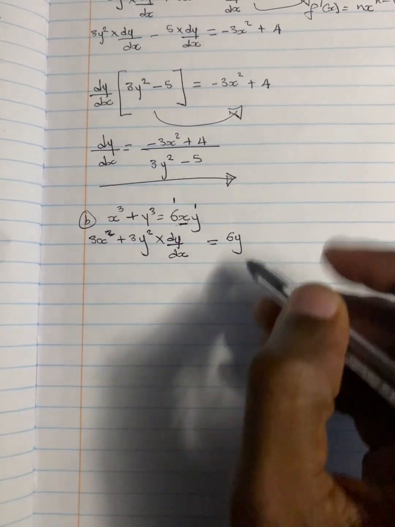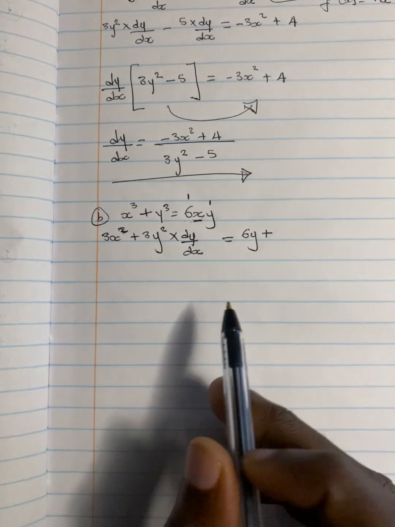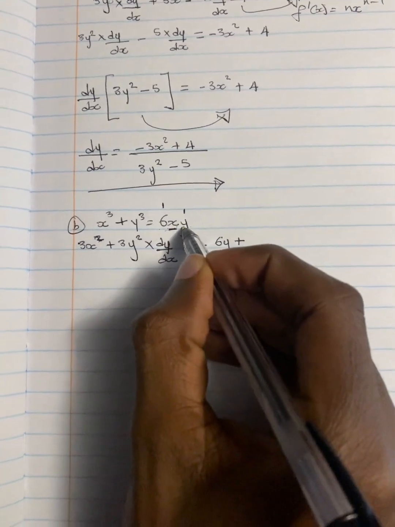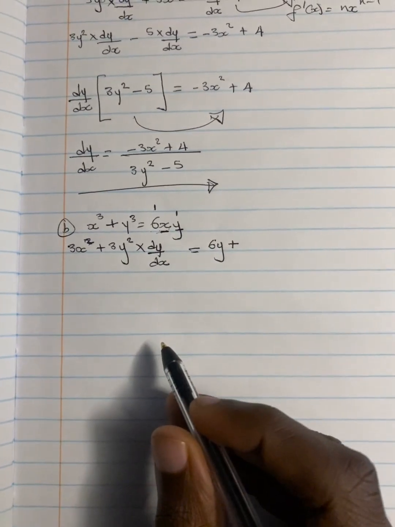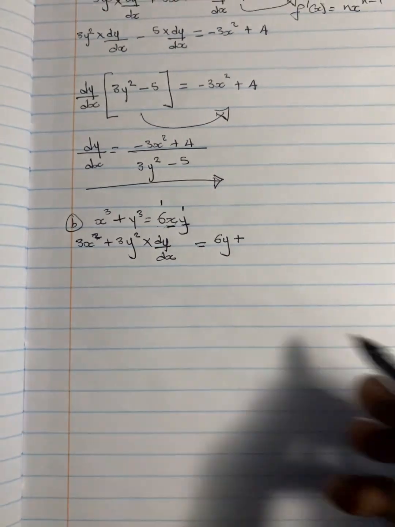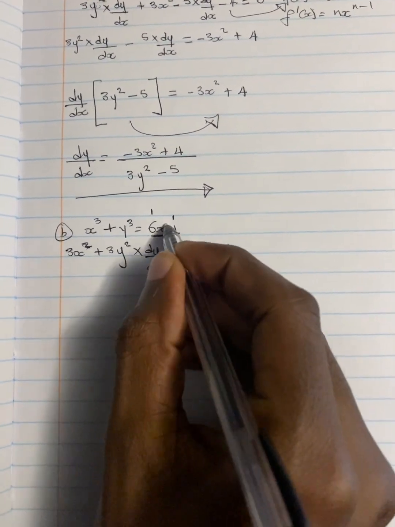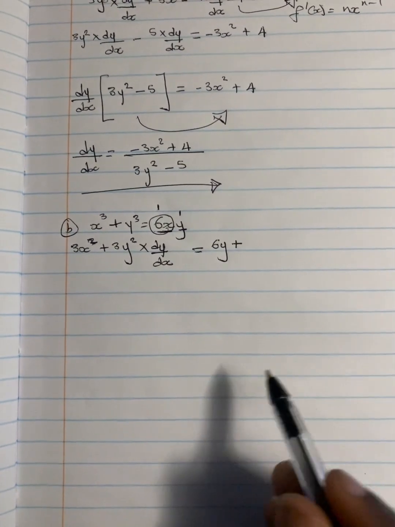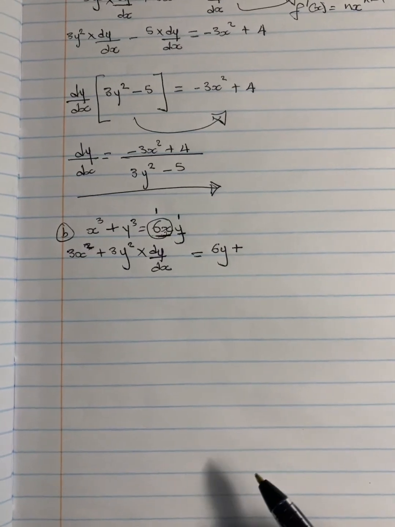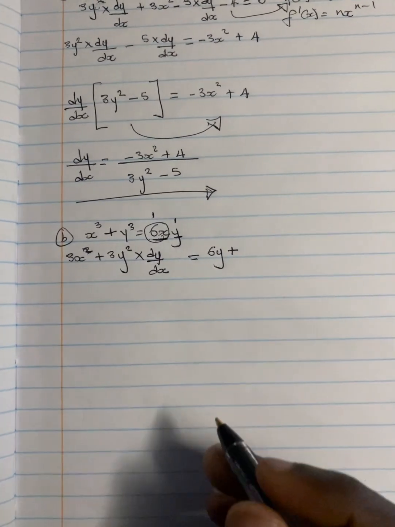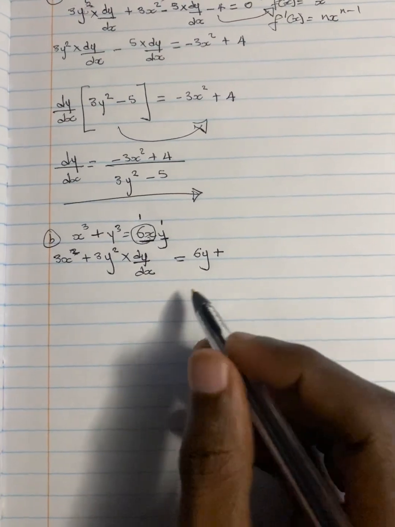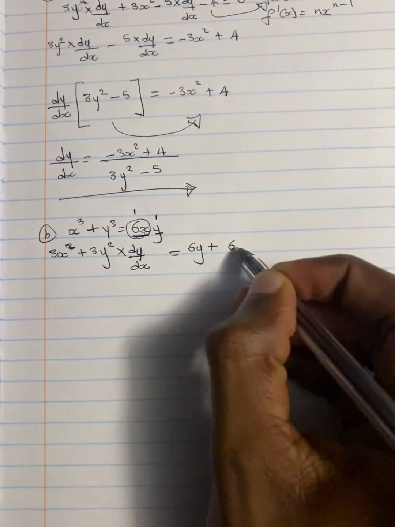And then you add. Now you are deriving y in terms of x, but implicitly. These two become constant. So what is the derivative of y in terms of x? It becomes 1, so you'll be left with your constant, which is 6x.